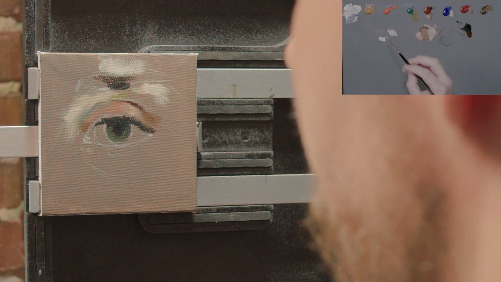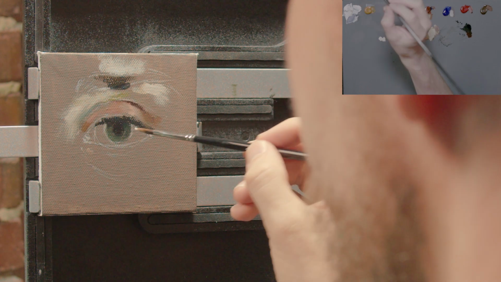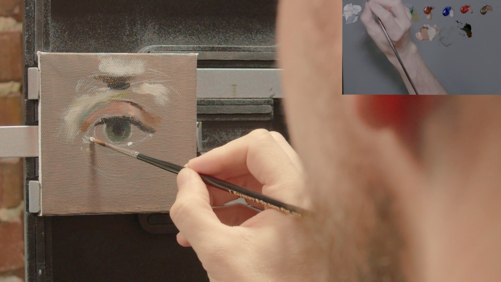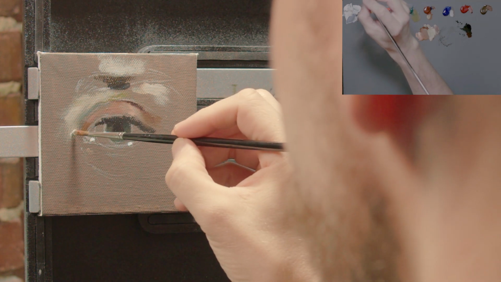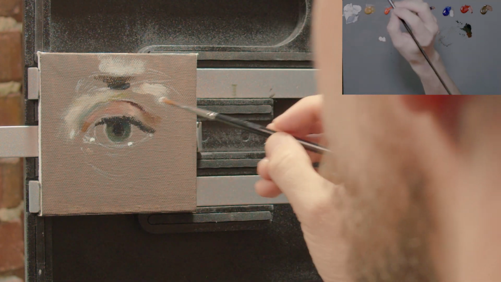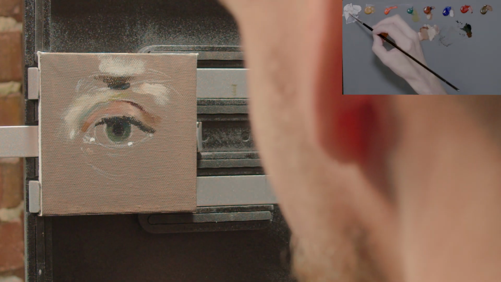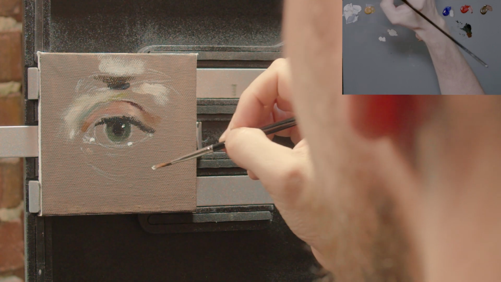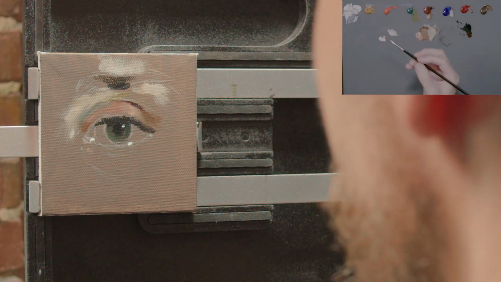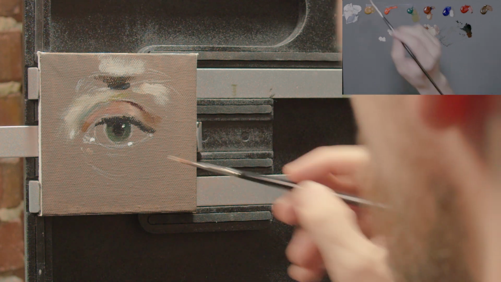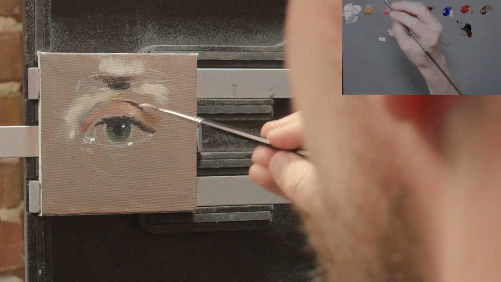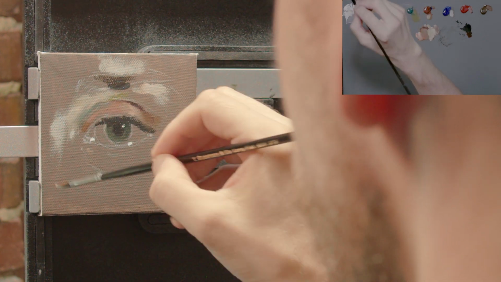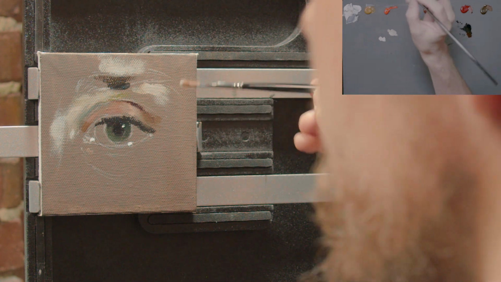Probably will put in a couple highlights here just so I can gauge where I'm at value-wise. And I'll break my rule. Go ahead and get a glint in here, which immediately gives life to it. That's why oftentimes I like to wait, but I want to make sure we're getting somewhere here, and that I'm making good color decisions.